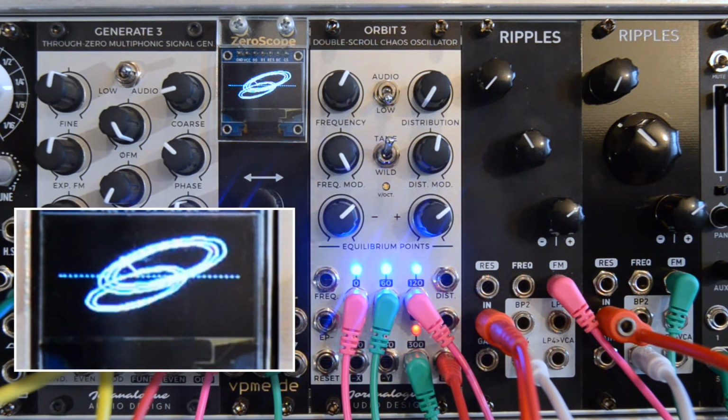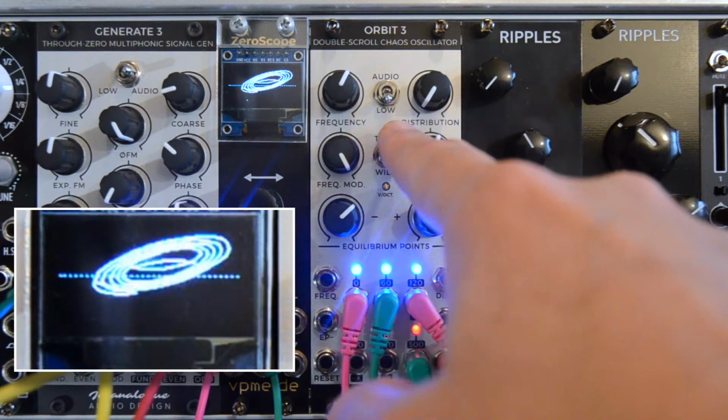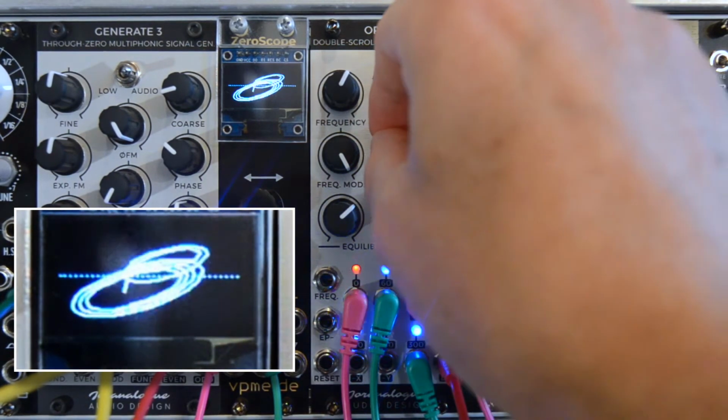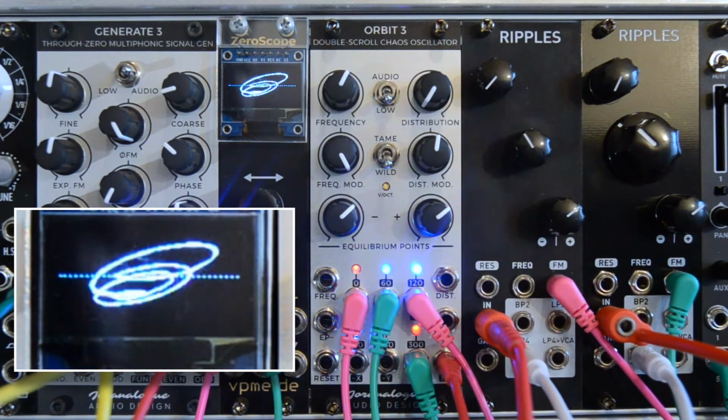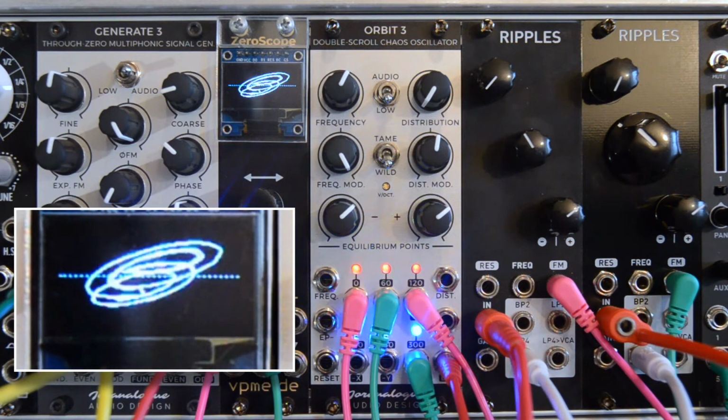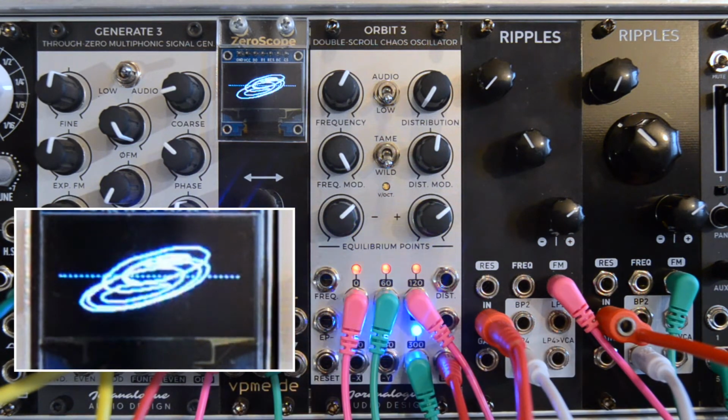The tame and wild switch changes the behavior of the chaotic system, and by switching over to the wild mode, you'll see that the movement becomes less predictable and the tendency of the virtual particle to change from orbiting one equilibrium point to the other one increases.